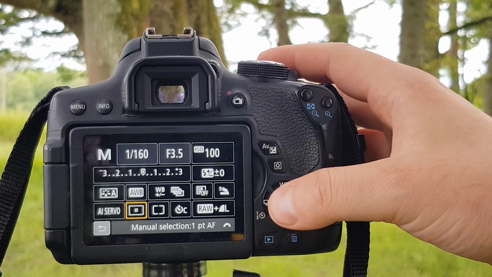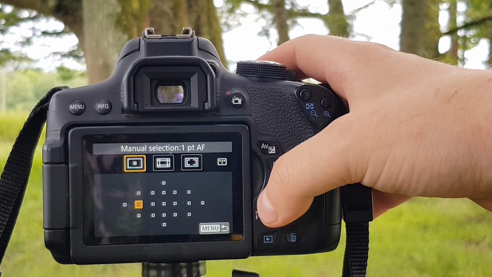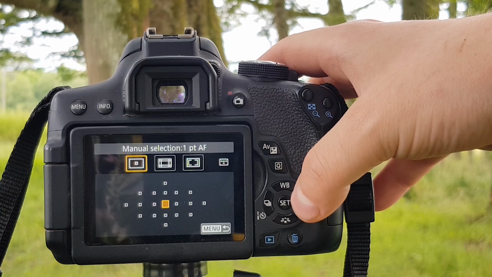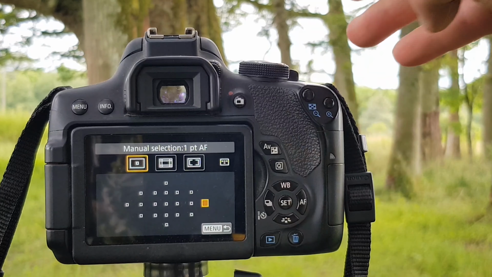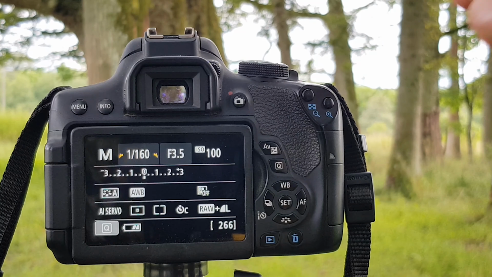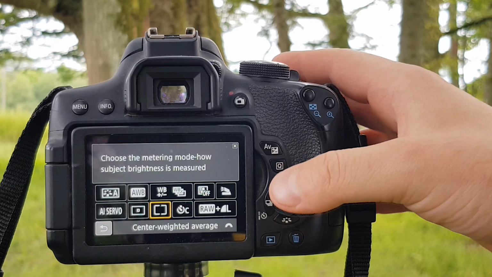Over here, you have the manual selection for the autofocus. So if you put the autofocus point here, it's going to focus there. If you put it in the middle, it's going to focus there. If you put it here, it's going to focus there. So there you go.